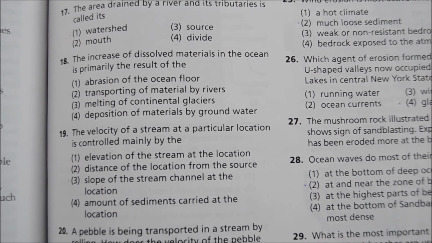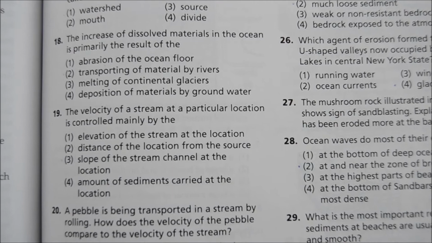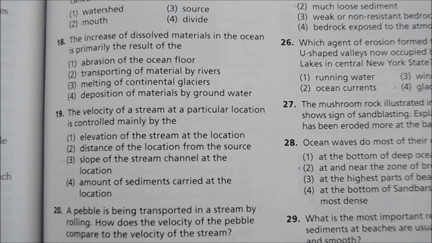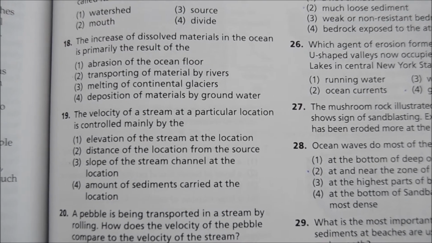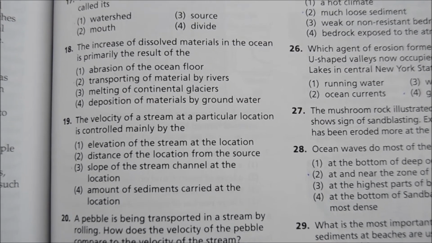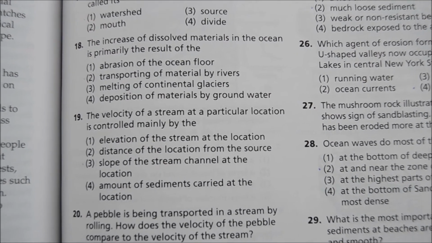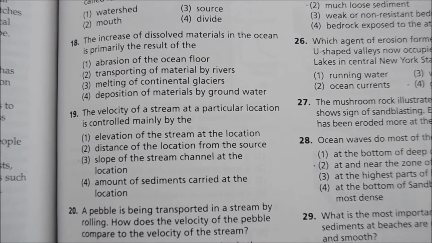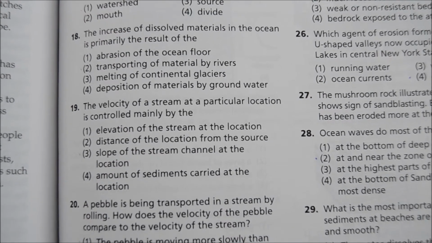Number 19. The velocity of the stream at a particular location is controlled mainly by, remember we talked about this one, there's 2 things that are going to control it. Volume of the water and the slope. So the only one that's going to fit there is number 3. Slope of the stream channel at that location.